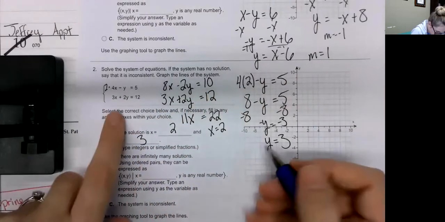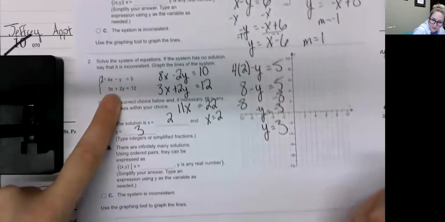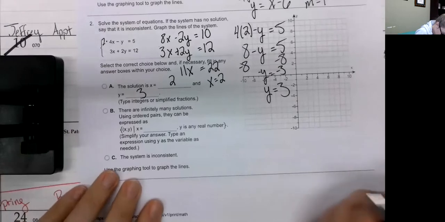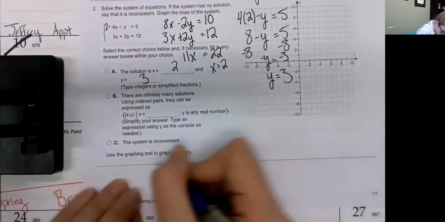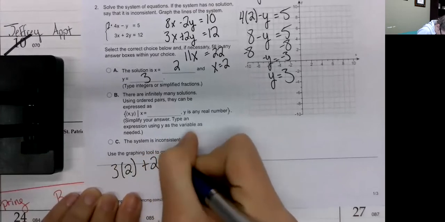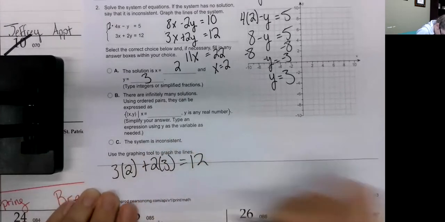Check it with the other one. So where do I want to write that at? I need to leave room to be able to find my slope. So I'm going to write it down here. 3 times 2 plus 2 times 3 equals 12. Yeah, that's pretty obvious.